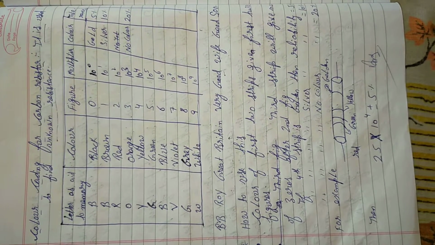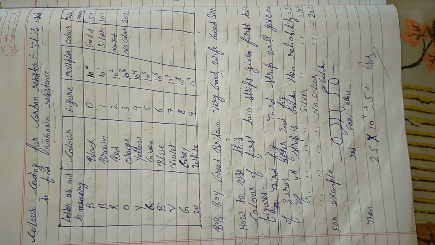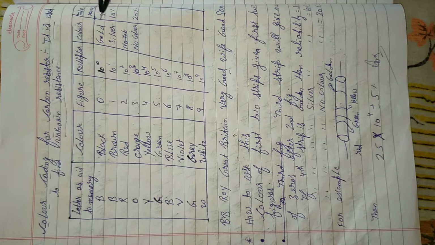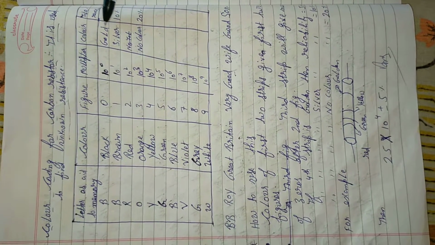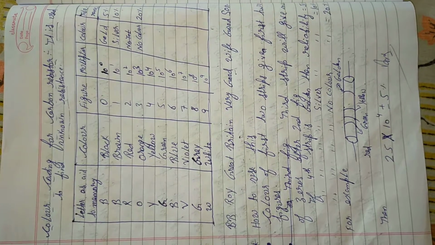We will discuss how you will utilize this box in numericals, step by step. First of all, if gold is mentioned, then the tolerance is 5%. If silver is mentioned, it is 10%, and if no color, it will be 20%.